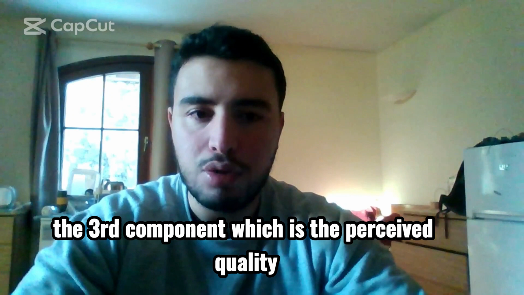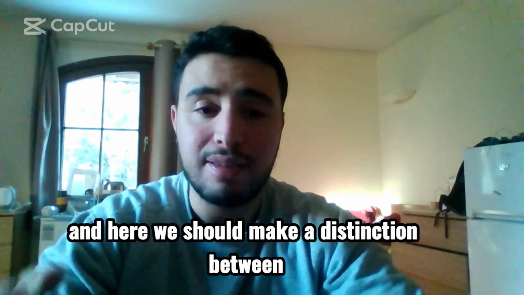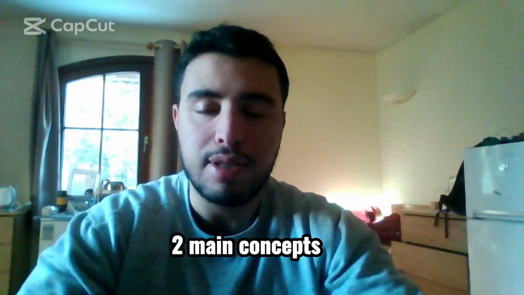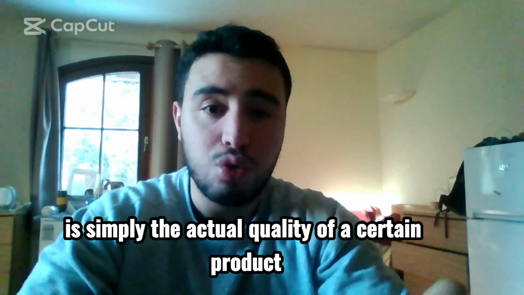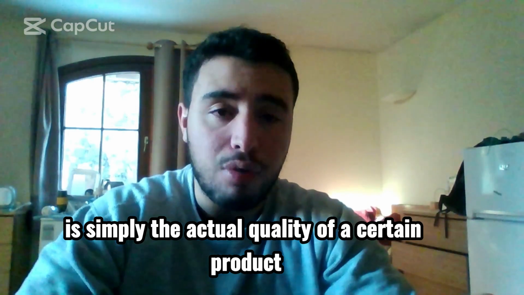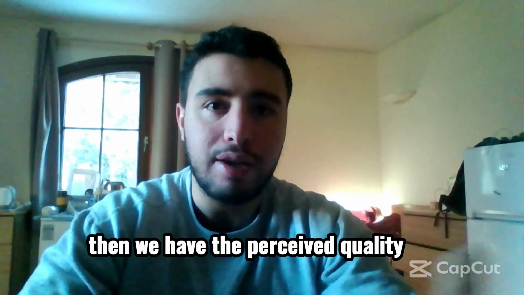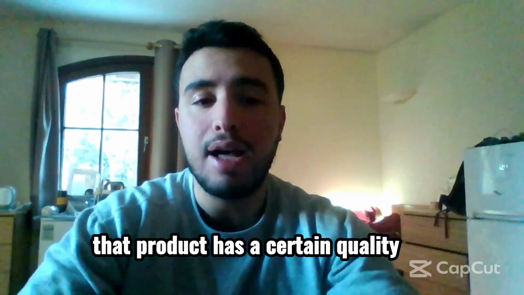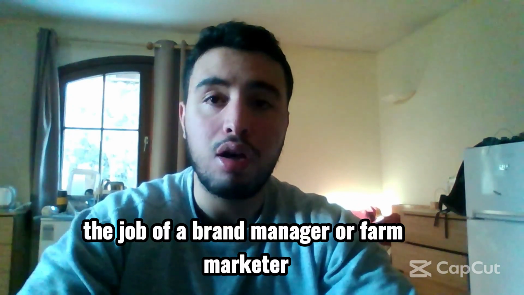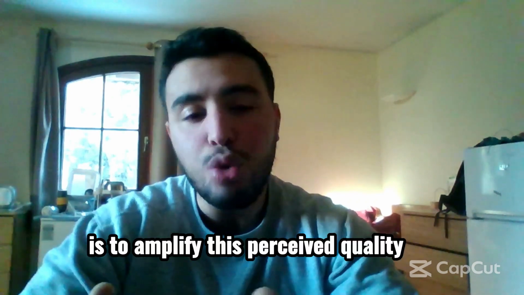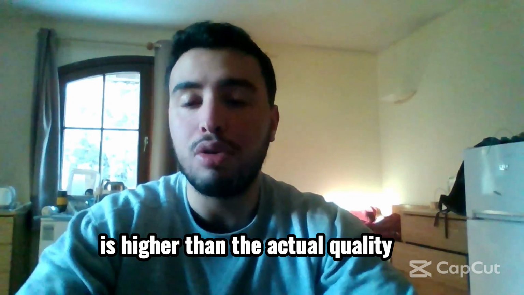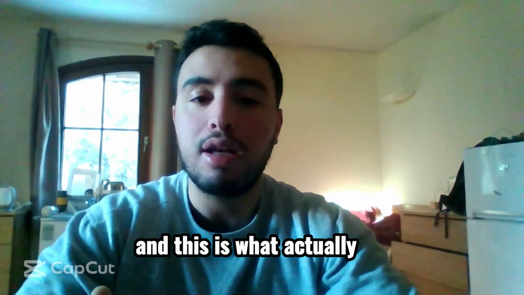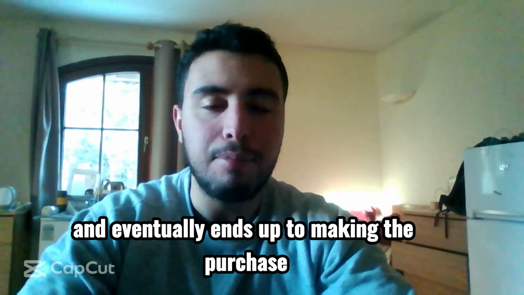The third component is perceived quality, and here we should make a distinction between two main concepts. The first one is the actual quality, and then the perceived quality. The actual quality is simply the actual quality of a certain product, objectively speaking. Then we have the perceived quality, which is what the customer thinks the quality of a product is. This is where the job of a brand manager or marketer comes in: to amplify this perceived quality so that the customer believes it is higher than the actual quality, and this is what eventually leads to making the purchase.